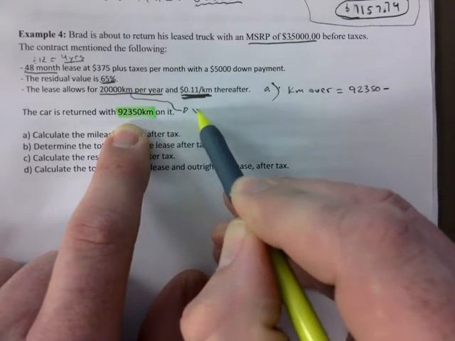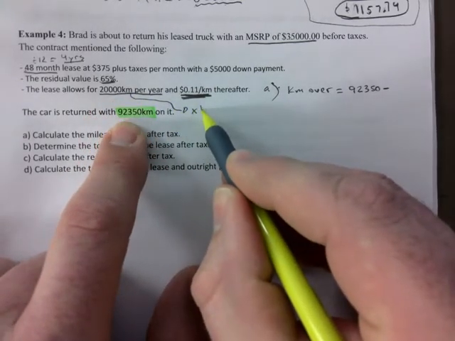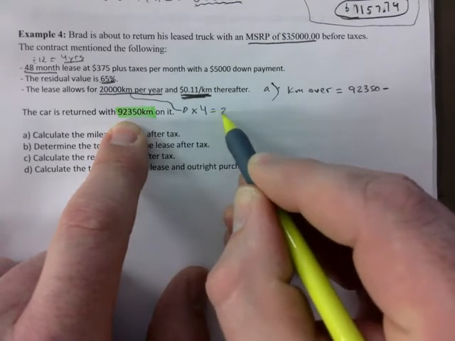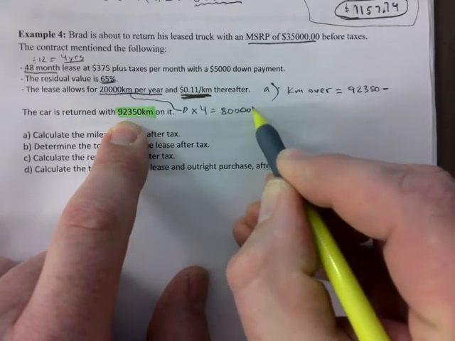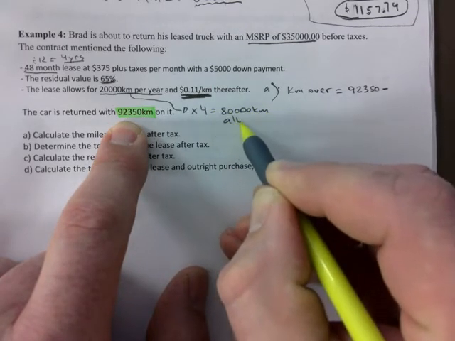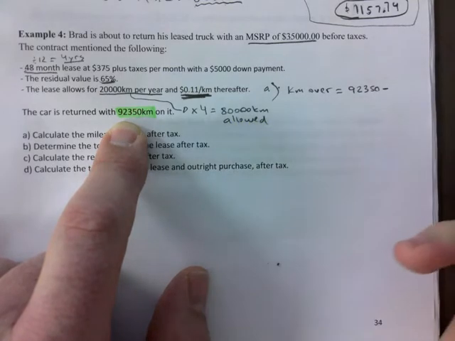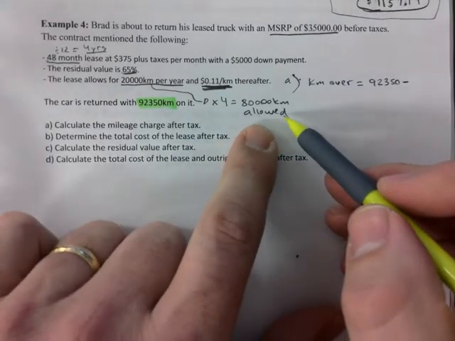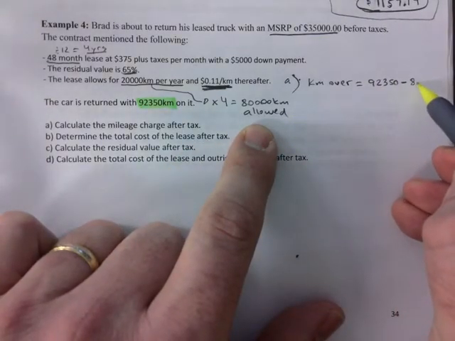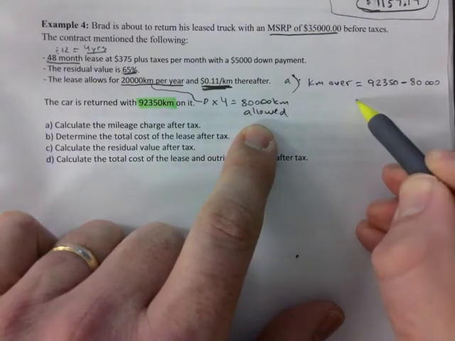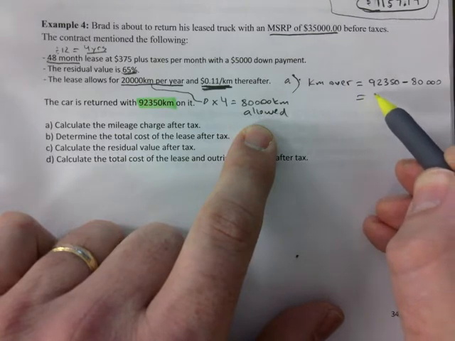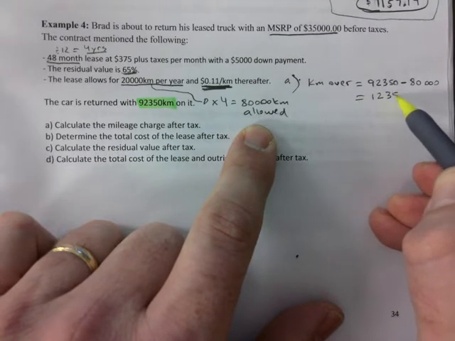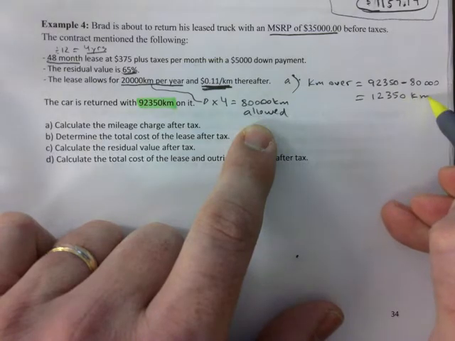If you're allowed 20,000 kilometers per year, so 4-year lease, 80,000 kilometers allowed. Somewhere on the margin, somewhere on the side, make sure you make that note. So we're going to go minus 80,000. So that is 12,350 kilometers over.